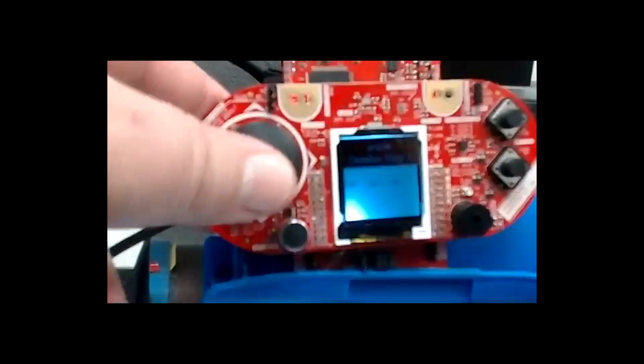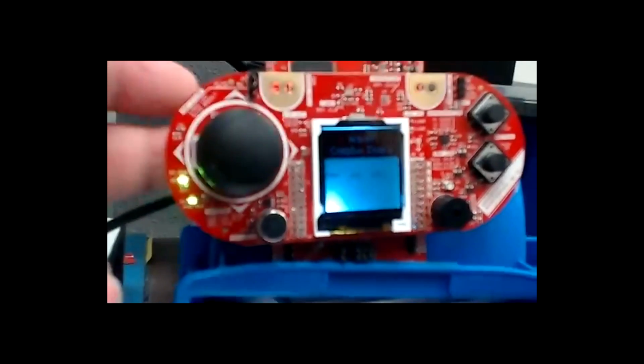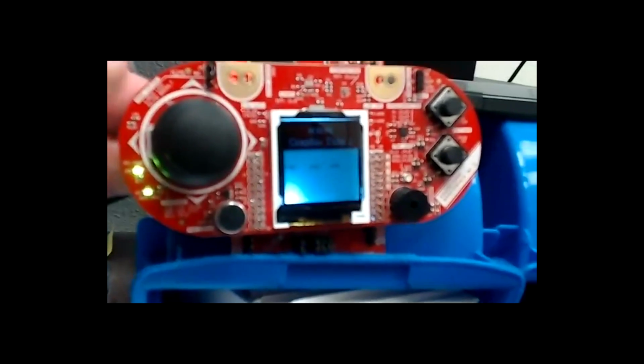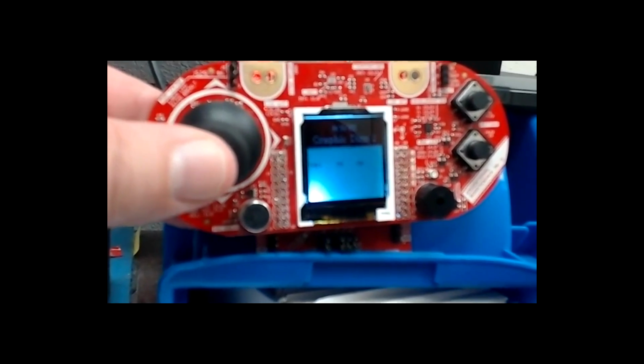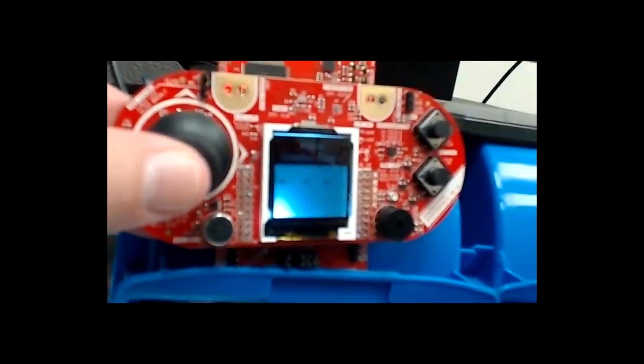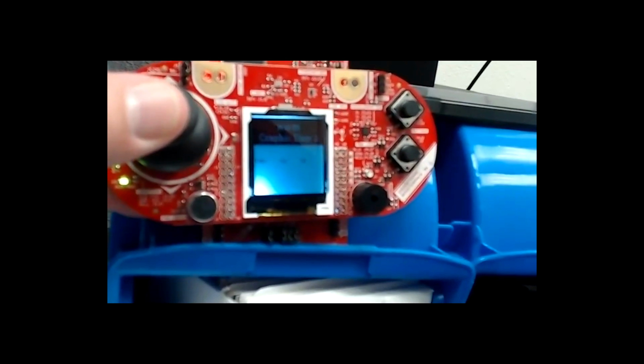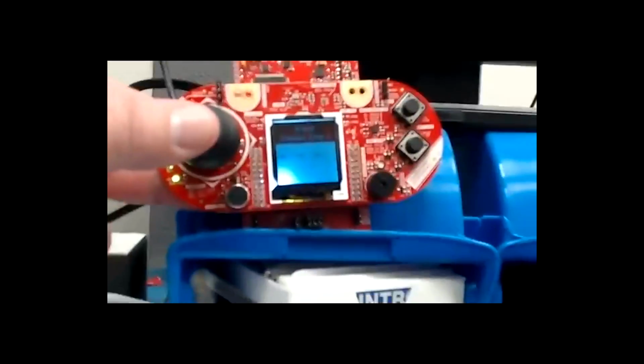I've got to use this hand over here. If I do that, you'll see, yes, we've lost our focus. But you can see that those values are changing. I'm going to put this down here, where I can use both hands.